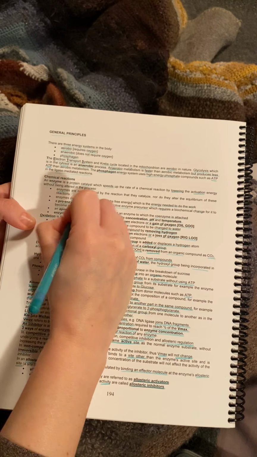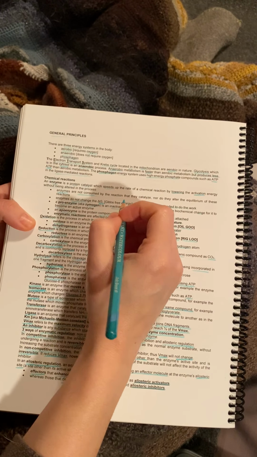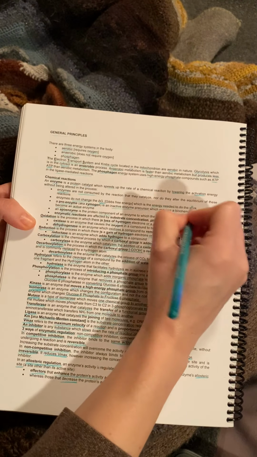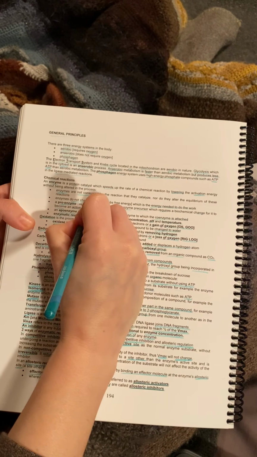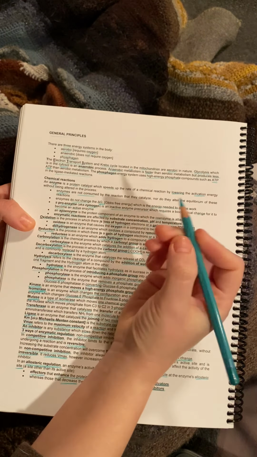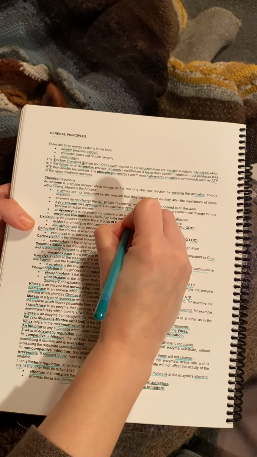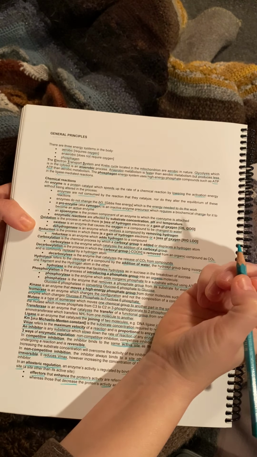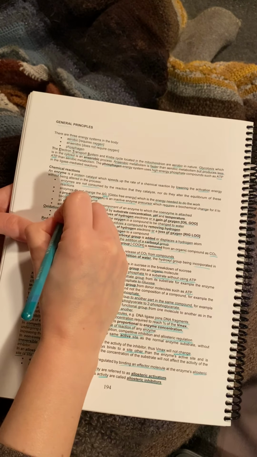Enzymes do not change the delta G, or Gibbs free energy, which is the energy needed to do the work. A proenzyme is also known as a zymogen. It's an inactive enzyme precursor, which requires a biochemical change to become active as an enzyme.